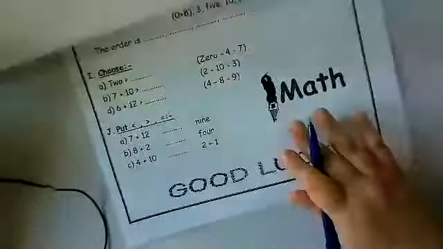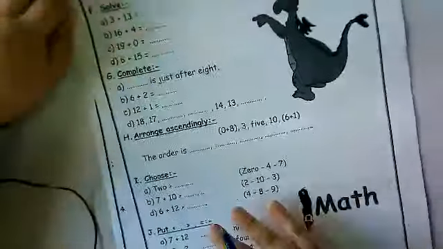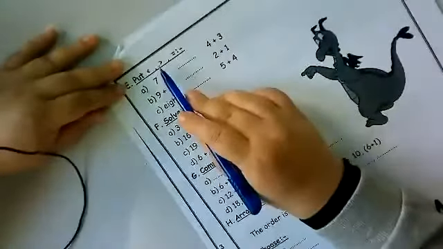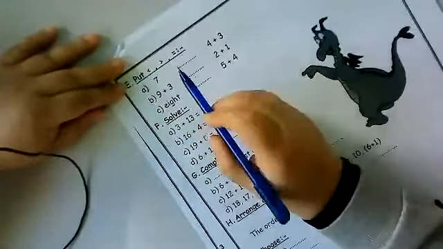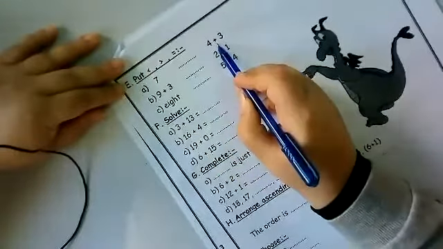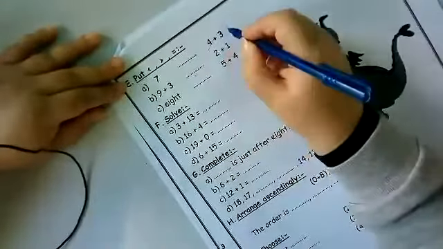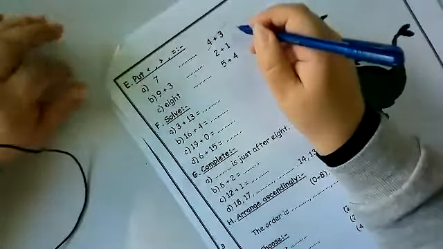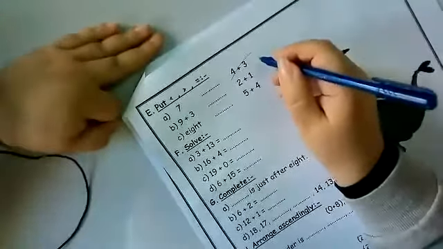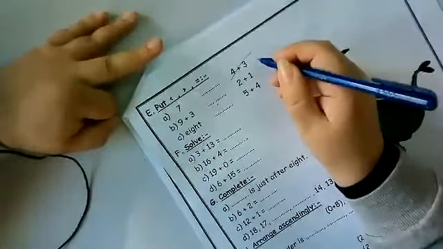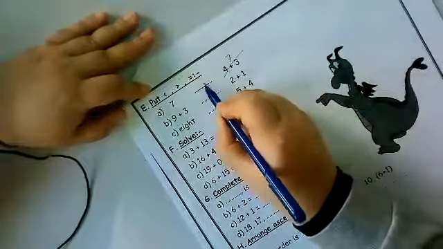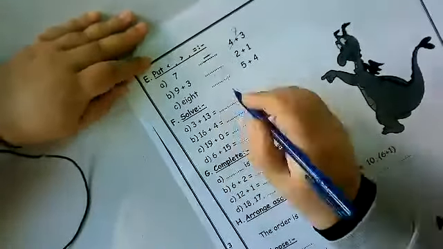Okay, if you have finished, turn over your sheet. It's the last one. Okay, the sign. You are asked to put the sign bigger than or smaller than or equal. 7, and here 4 plus 3. Cross it out and do the equation. 4 plus 3 equal. 4 in your mind and 3 on your fingers. After 4, 5, 6, 7, write it above. So it's equal sign. We are going to write the equal sign.